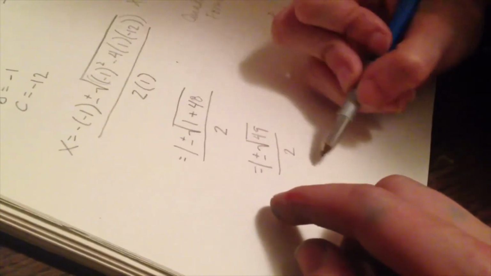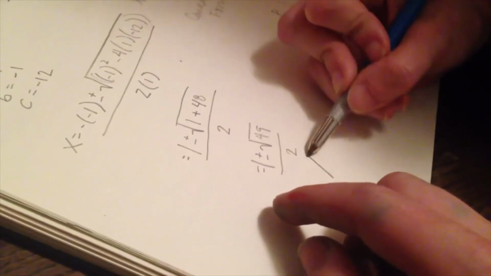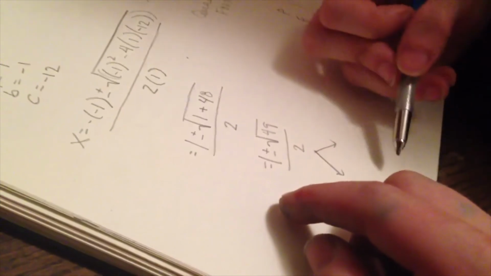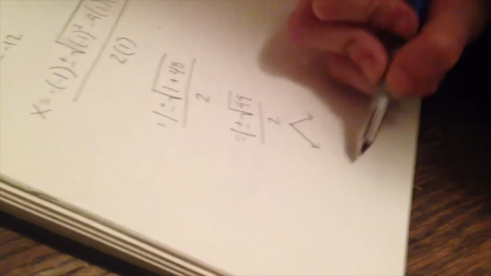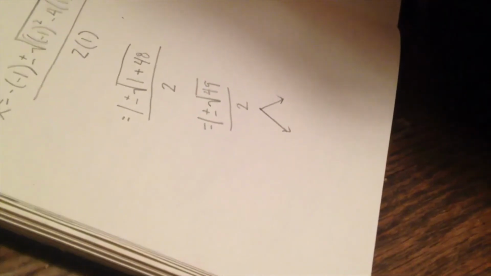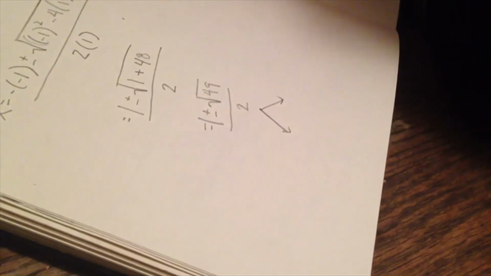Now we see how it's plus or minus? We separate it into 2 problems. 2 answers. What's the square root of 49? It's 7.